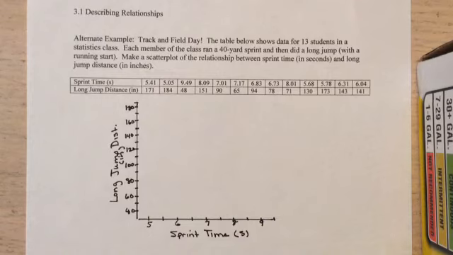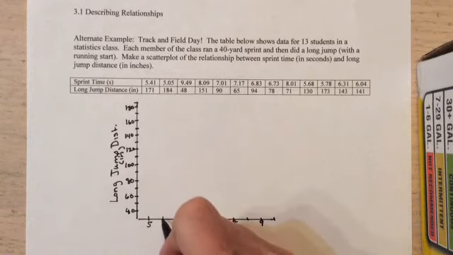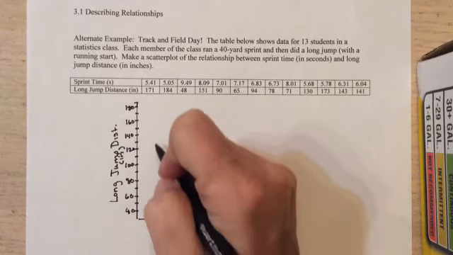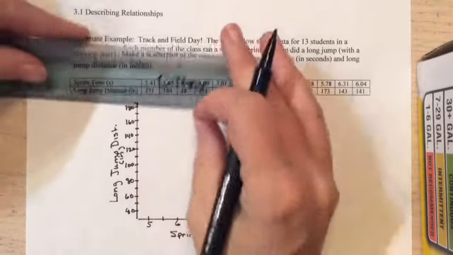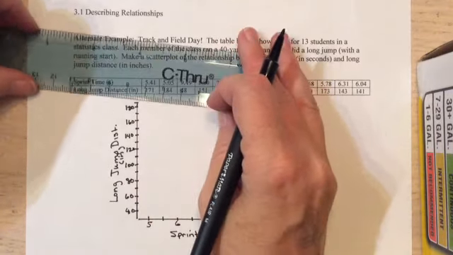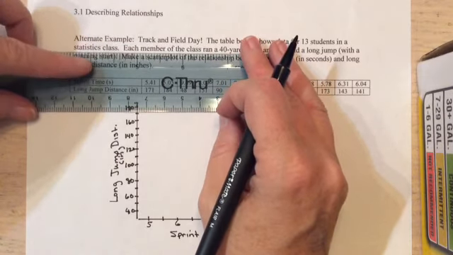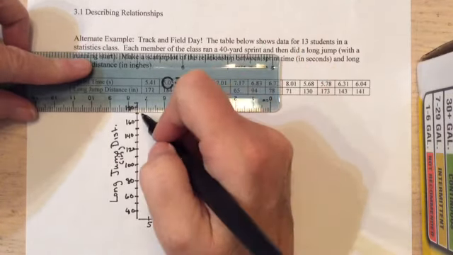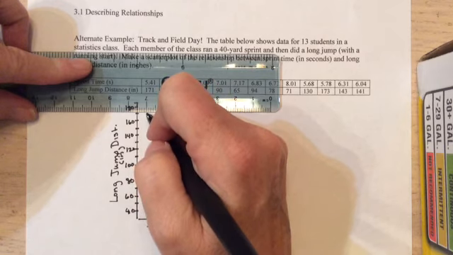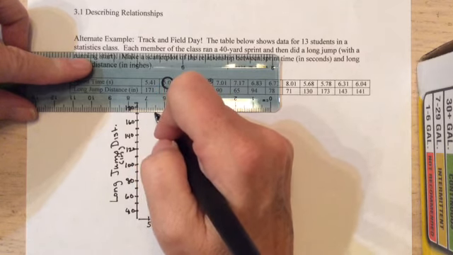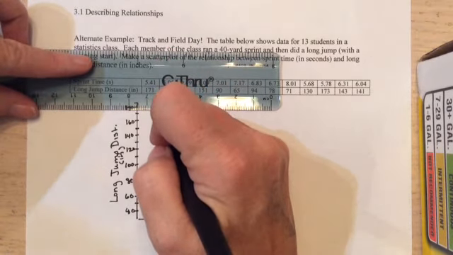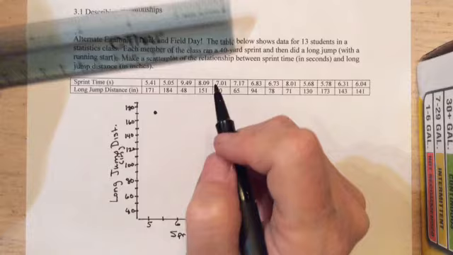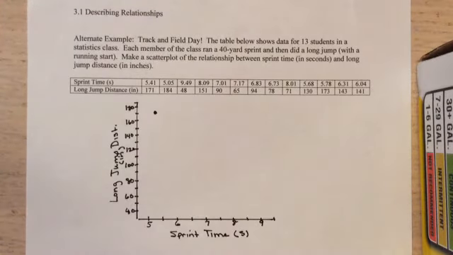So 5.4 is almost 5.5, just a little bit lower, and we go up to 171 and put a point. So I'm going to mark it using my ruler. That way we make sure that we get it fairly accurately. And that's going to represent our first point.